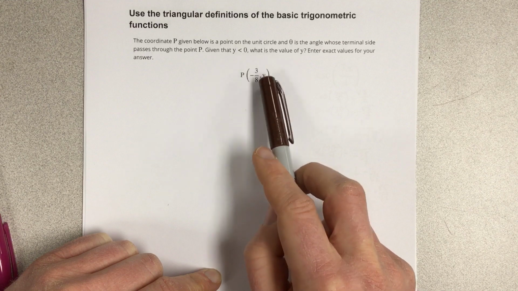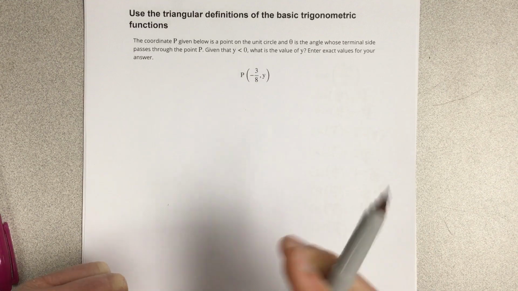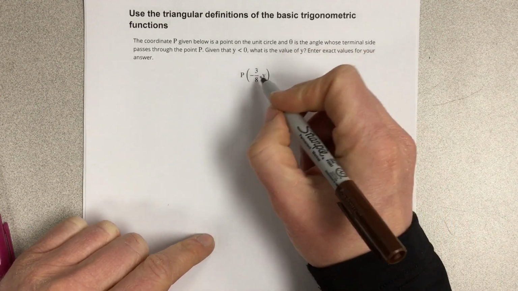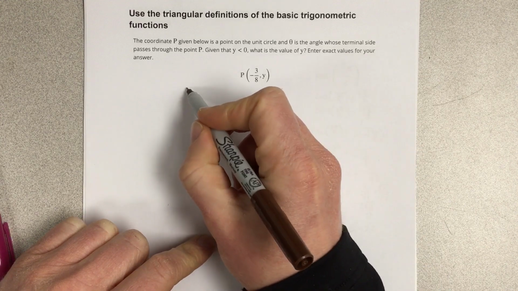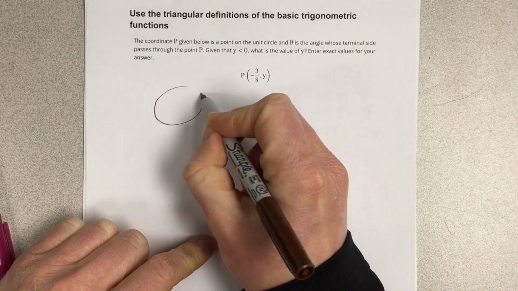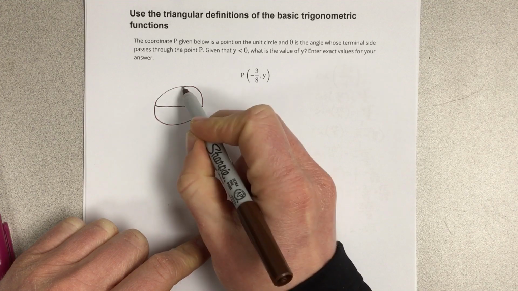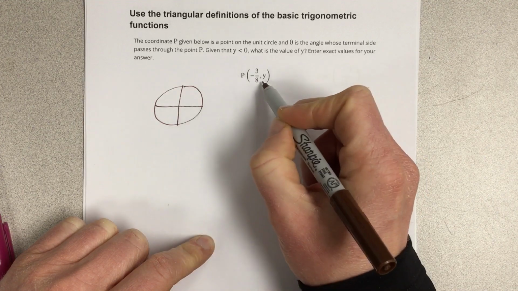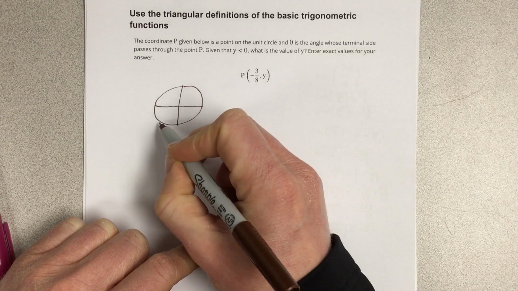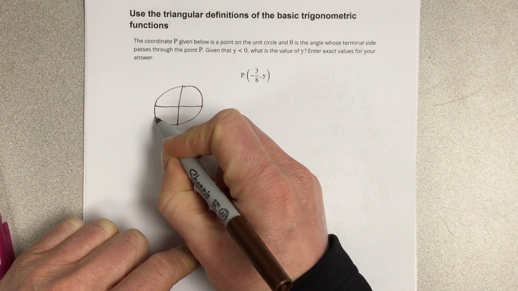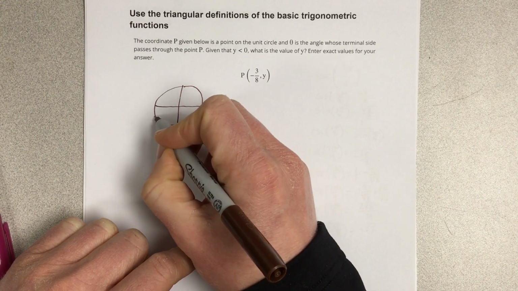They tell you y is less than 0, and you can see that x is also less than 0. So both of these are negative. If we draw the unit circle, that means that we would be in quadrant 3 because both x and y are less than 0. So we're going to just mark that our point P would be right here.